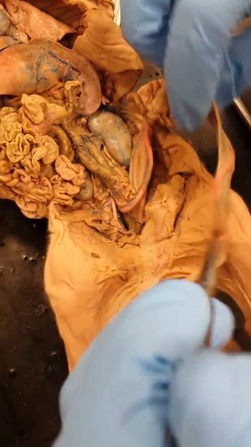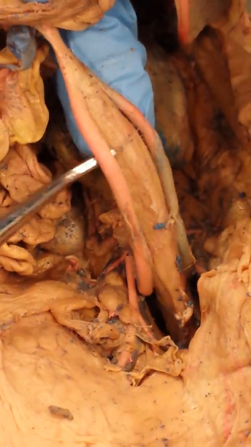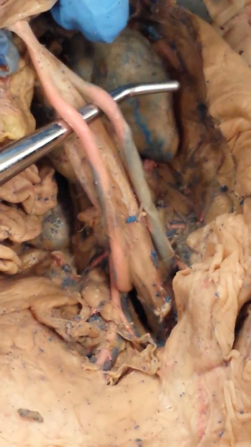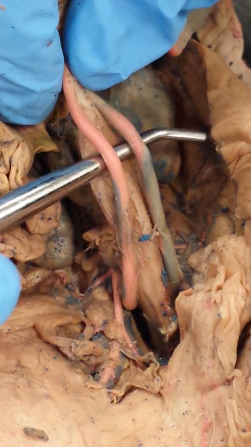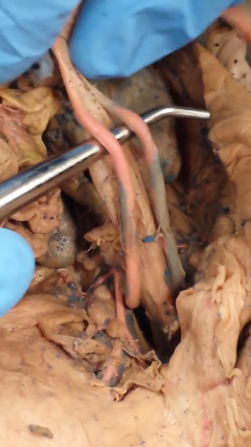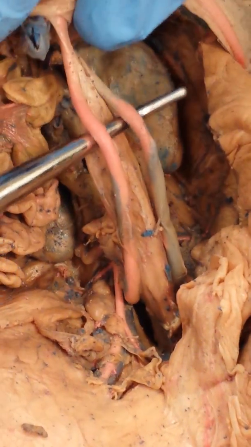Now, the umbilical artery you definitely want to know. Those two arteries are going to surround the bladder. I'll put my probe underneath it. Okay, and you want to know, it's pink, but that's oxygen-poor blood, because it's carrying oxygen-poor blood away from the fetus to the mom to get some oxygenated blood. So those are the arteries.